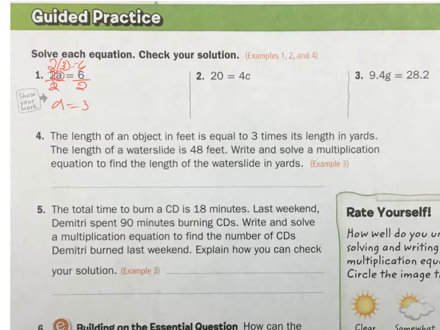Okay. 20 equals 4c. Circle the c, and then I see what's happening to the c. It's being times 4, so I'm going to divide that by 4 and divide this by 4. When I do that, that becomes 1, so it's just my c equals 20 divided by 4, which is 5. Then I put my 5 in here for c. 4 times 5, if that equals 20, which it does, I'm good.